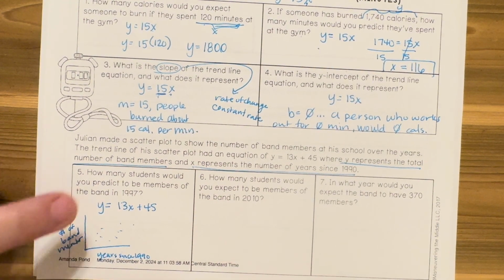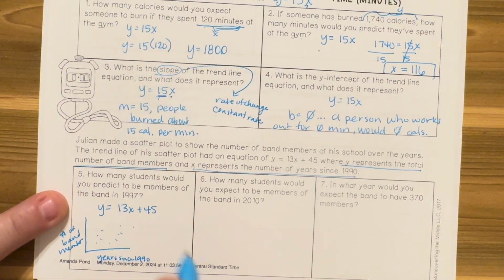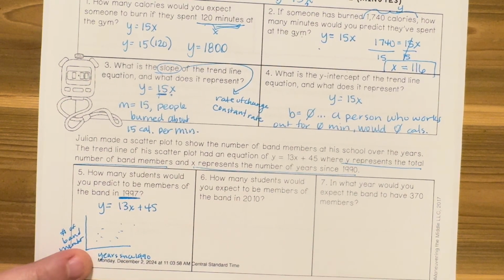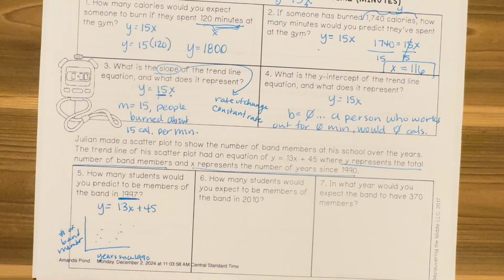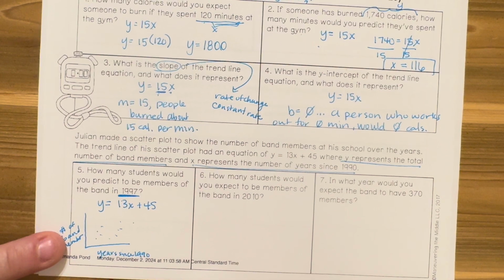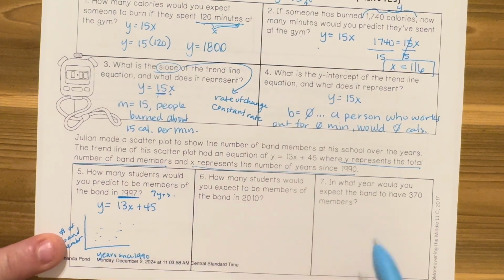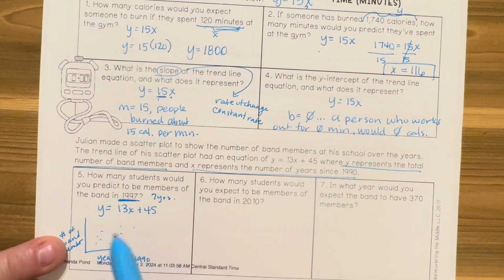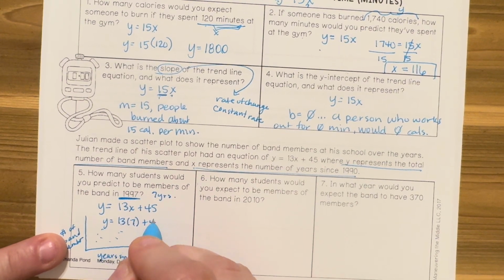Okay, so now we're going to use this equation to solve the problem. How many students would you predict to be members of the band in 1997? This right here is our big thing, because this is the year from 1990. How far is 1997 from 1990? So this is 7 years. It told us that x represents the number of years since 1990, so we're going to replace x with 7. So we're going to say y equals 13 times 7 plus 45.